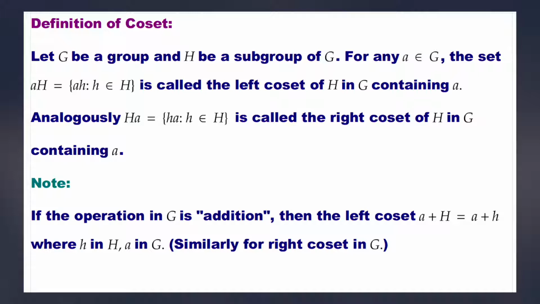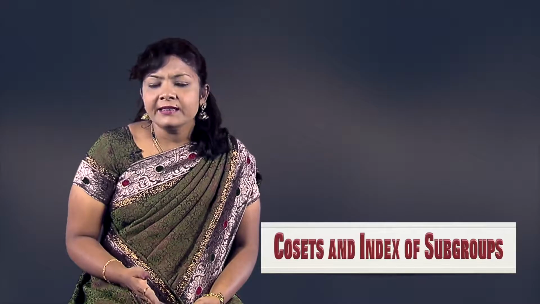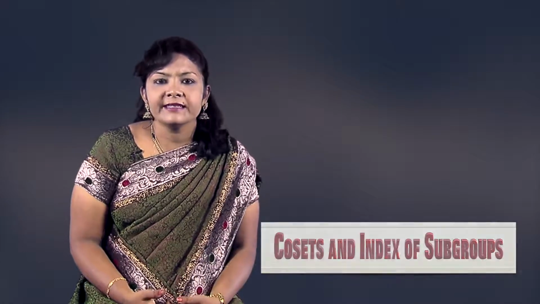Here the note is, if the operation in G is addition, then the left coset a plus H is equal to {a plus h, where h in H, a in G}. Similarly, for the right coset in G. Let us see some more examples of cosets.